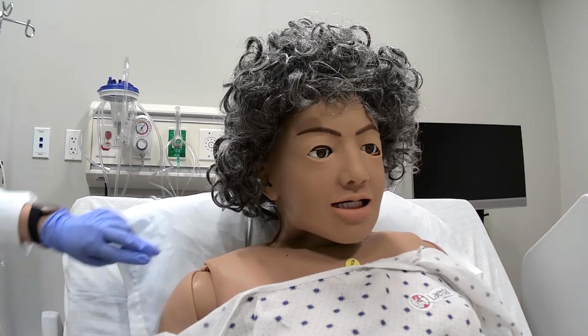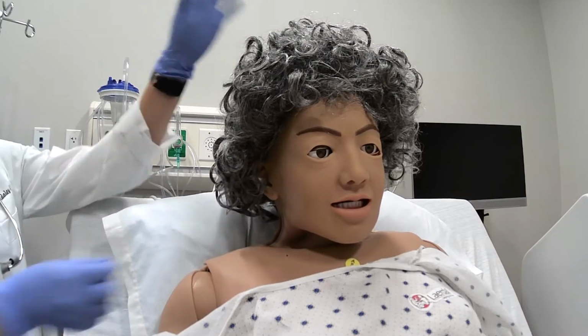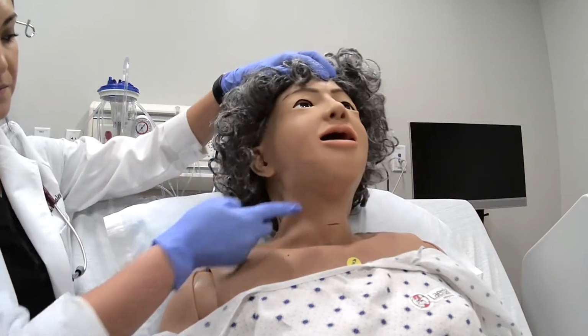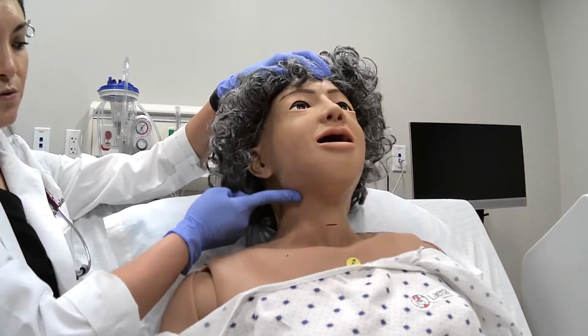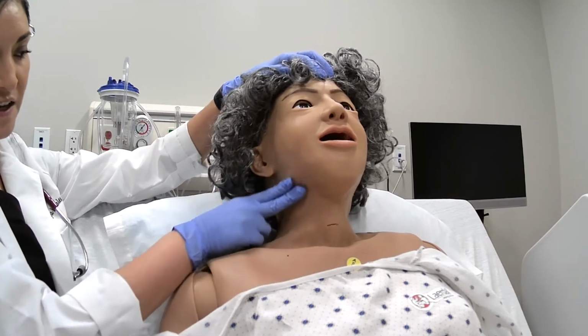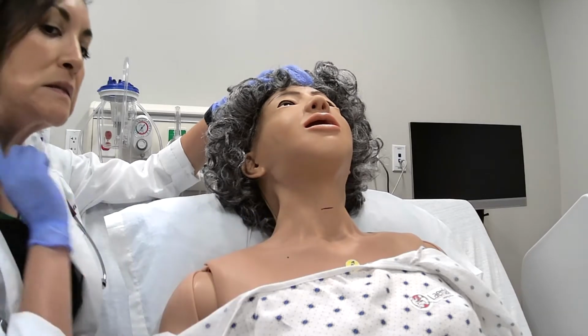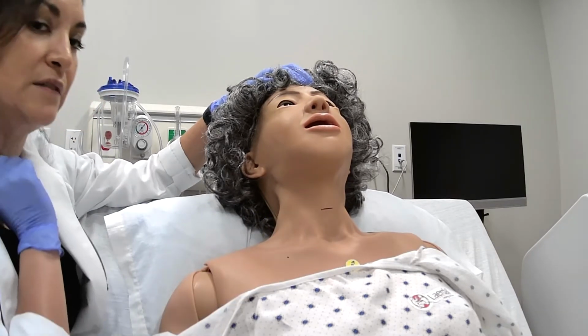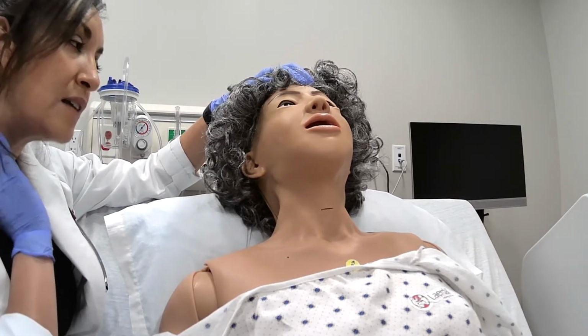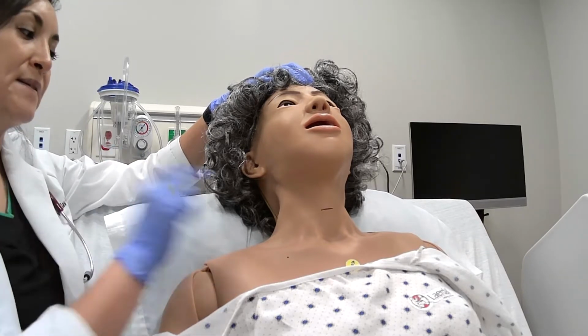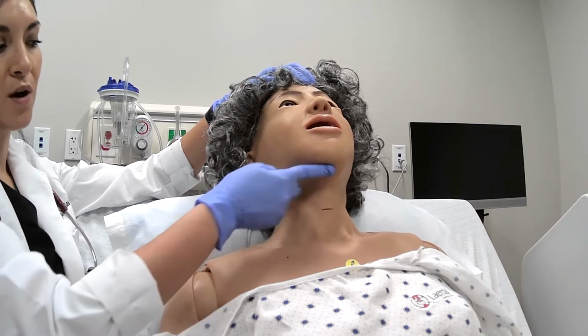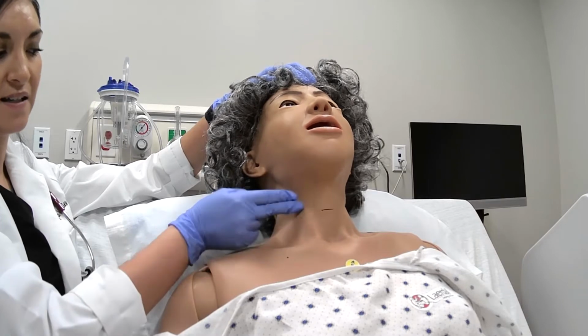the carotid. So the carotid is going to be on the neck, okay? So it's right below the jawline, okay? You're going to see that sternocleidomastoid. Okay, you can have your patient kind of stick their head out like this so you can see it. And it's going to be right along the side here.